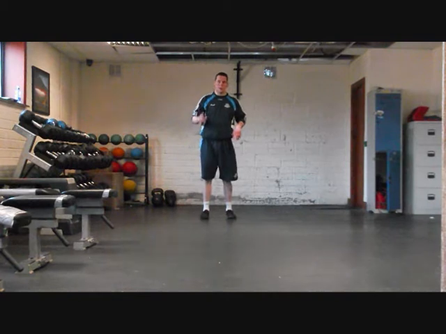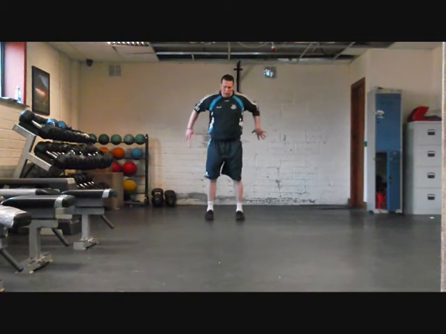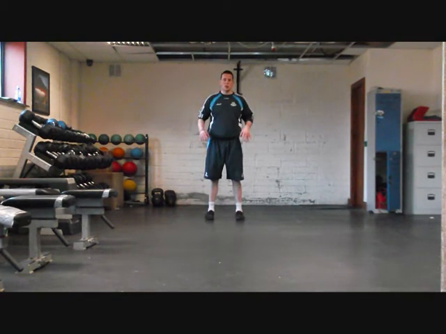How you're going to do this is you're going to go into the set position that I showed on the lateral shuffle. So set position, then you're going to go into your base position, and then we're going to go through the drill. So it'll look like this.